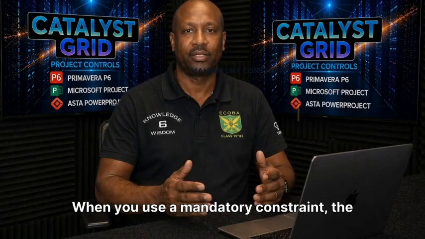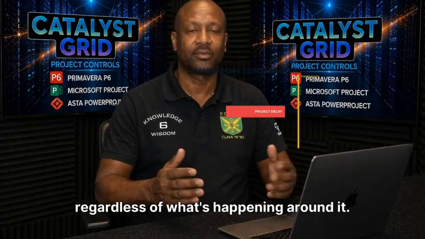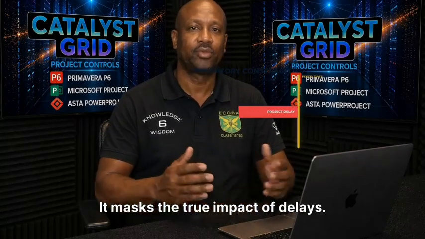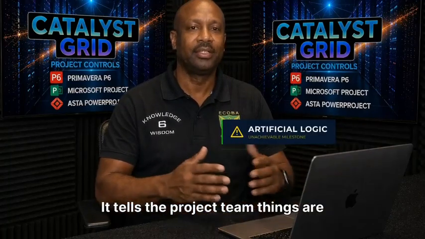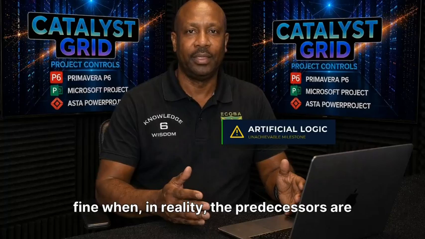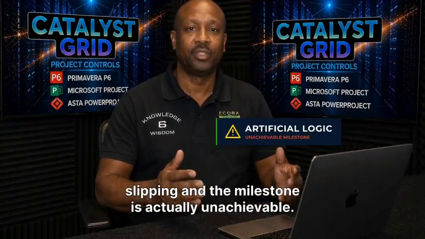When you use a mandatory constraint, the activity simply sits at its typed date, regardless of what's happening around it. It masks the true impact of delays. This creates artificial logic. It tells the project team things are fine when, in reality, the predecessors are slipping and the milestone is actually unachievable.